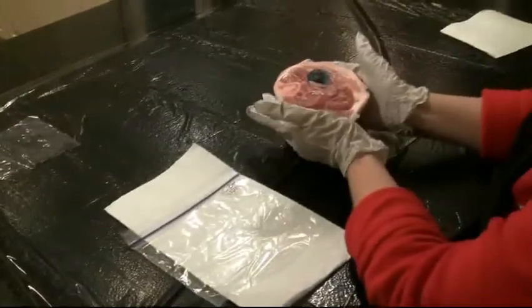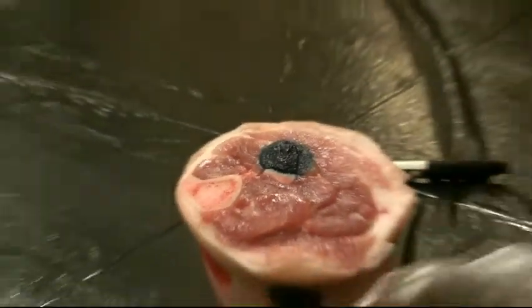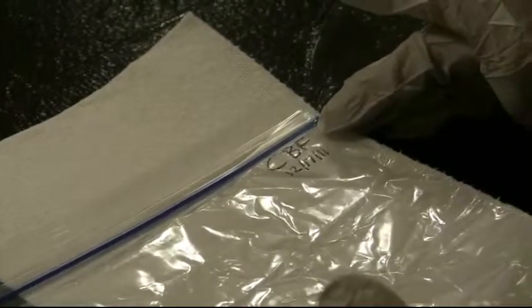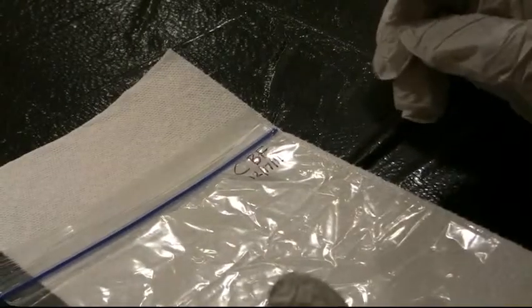Here we go. Here's my ham hock. Here's its necrotic area right here. And I'm getting ready to do the surface drawing. So I have my baggie. I've written my initials here on the top right hand side. I've used my initials this time. And I put the date 12/17/11.